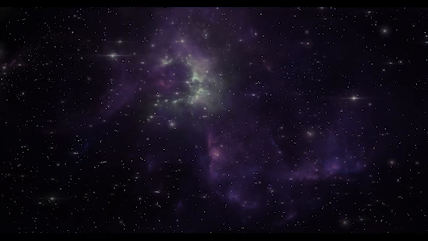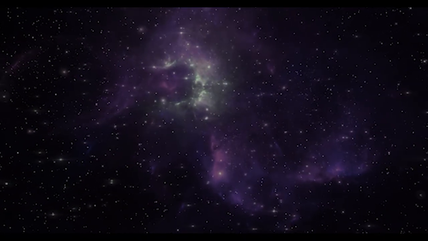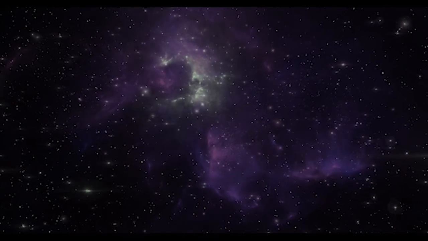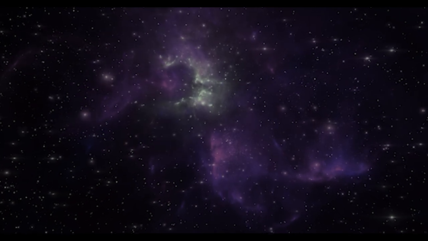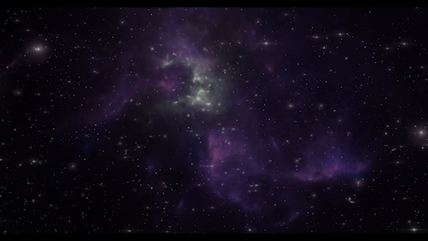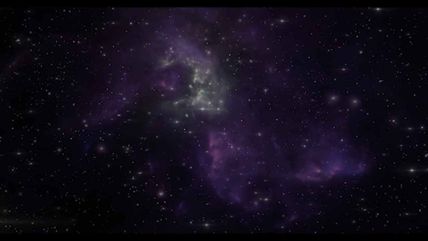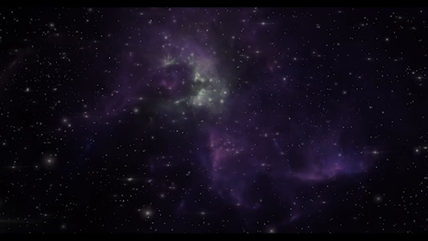In space, sound does not travel. There is no air to carry vibrations. All motion happens in silence. Planets orbit, stars rotate, galaxies drift. Everything moves quietly. Gravity shapes the universe. It holds galaxies together. It keeps planets in orbit. It allows stars to form.